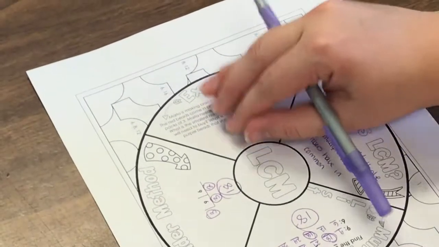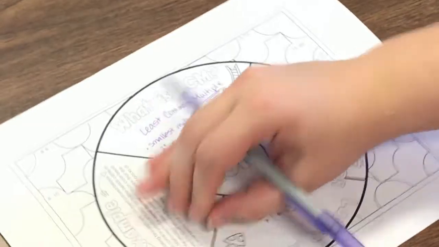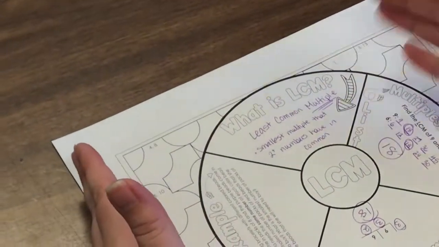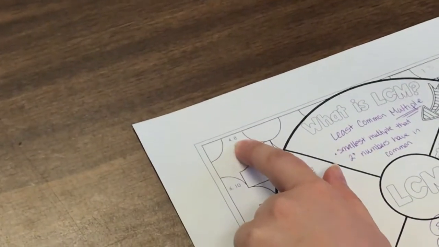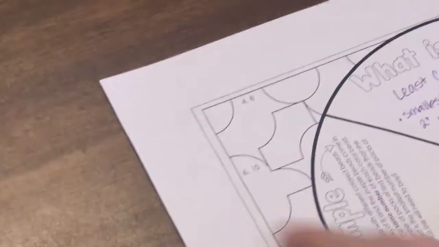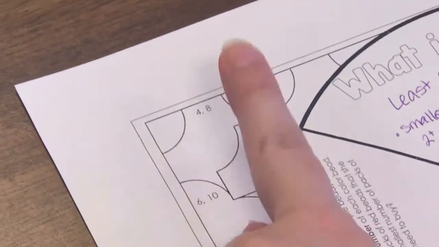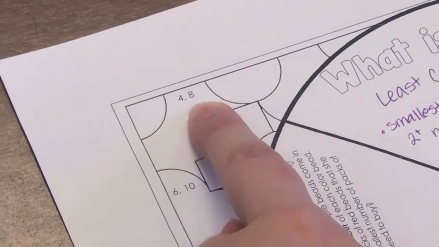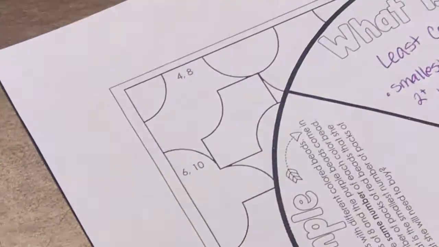We are going to leave this blank just for right now. Going up so that the least common multiple is facing the right direction. If you see up here, you have numbers all the way around, and they're really good practice. I'm only going to do this one on my scratch paper and to show you both ways.